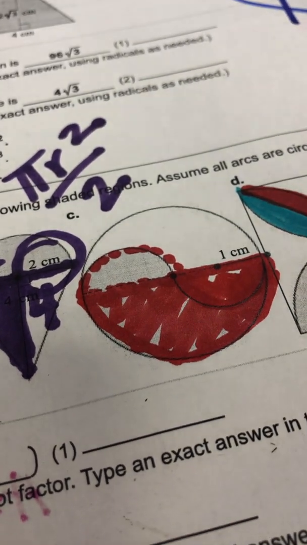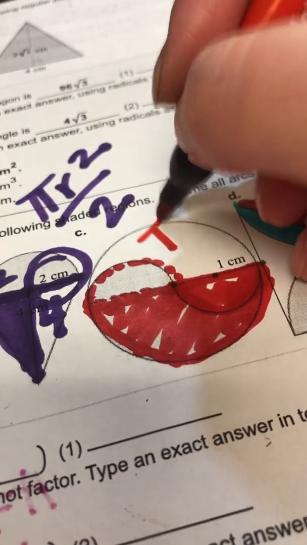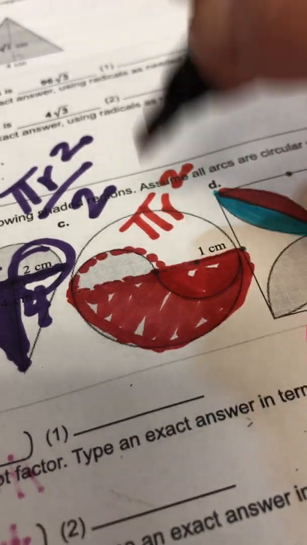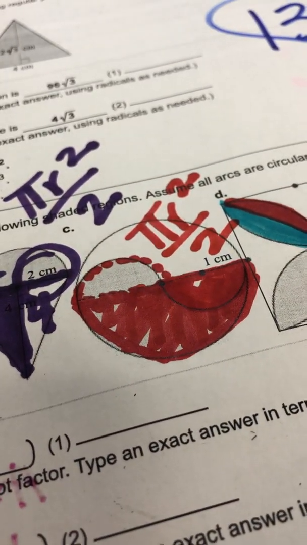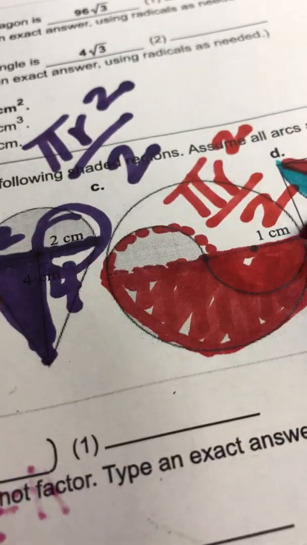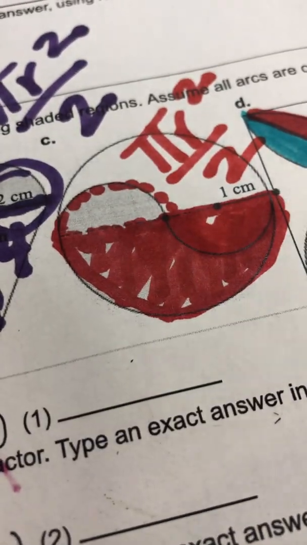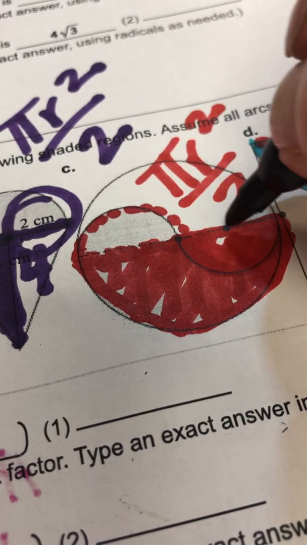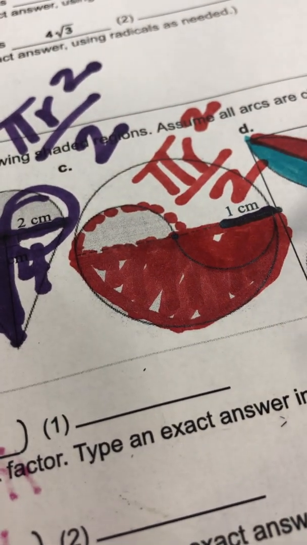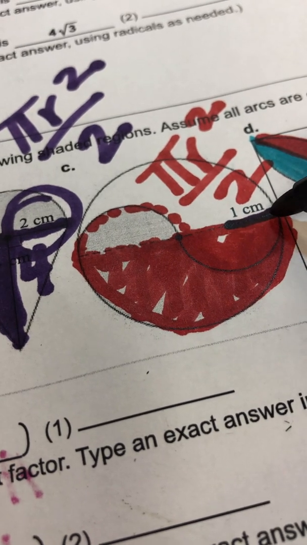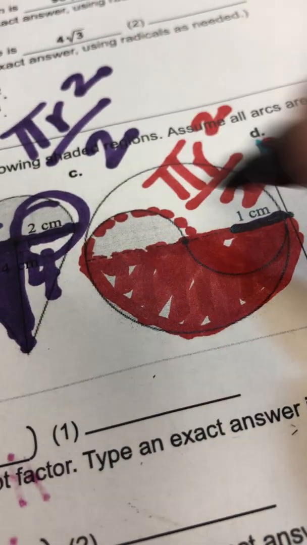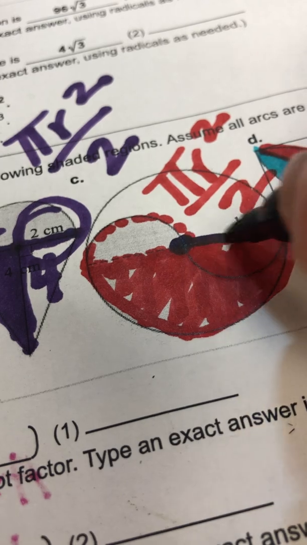So anyway, I'm just finding the area of a circle, which is pi r squared, and dividing it by 2 because I need this bottom shaded piece. So let's see what my r is. My r is not 1, because that's the radius of this tiny little semicircle. The radius of the whole thing is from the outside to the center.